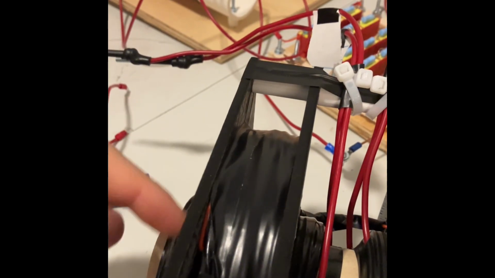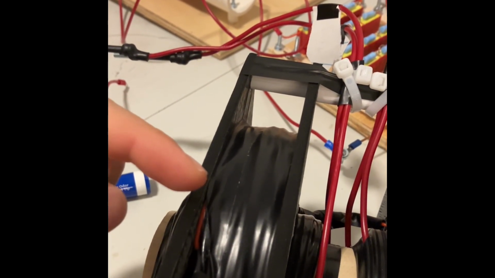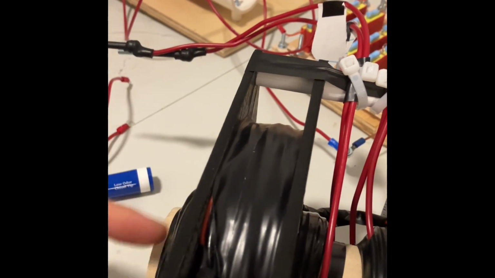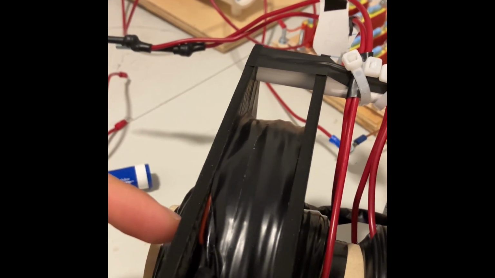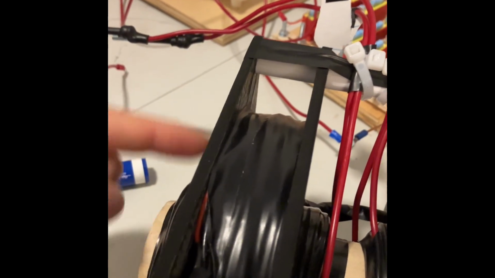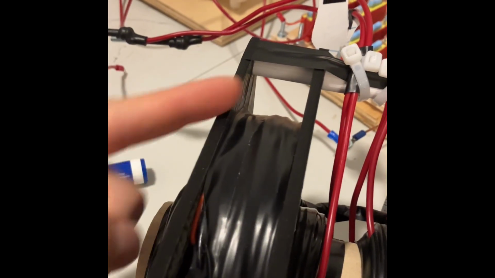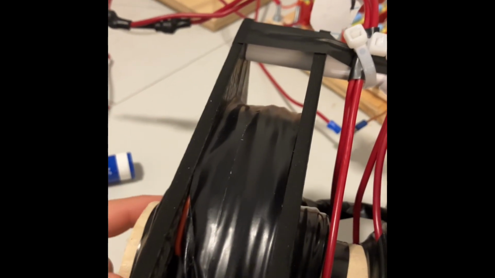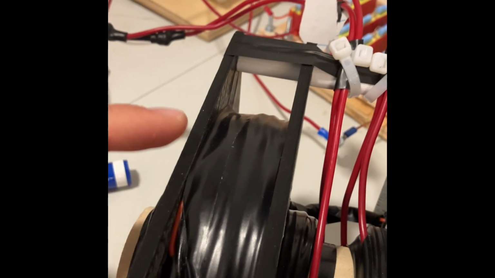One thing I also did when winding it is I just wound a layer of turns and then covered that layer with some electrical tape, and then did the next layer and covered that layer with electrical tape, so that we have alternating layers of wire and electrical tape inside.